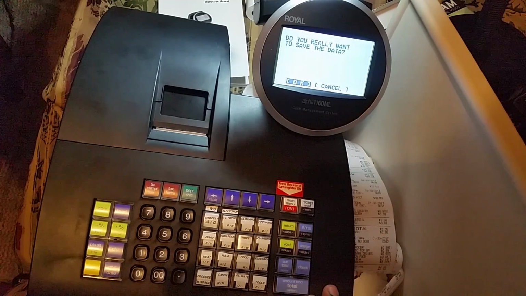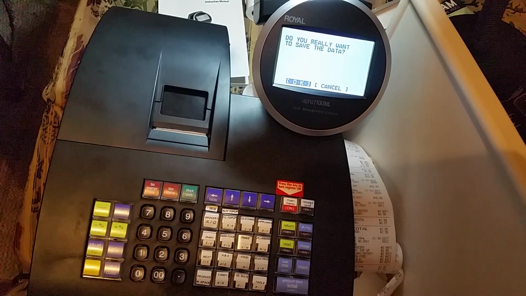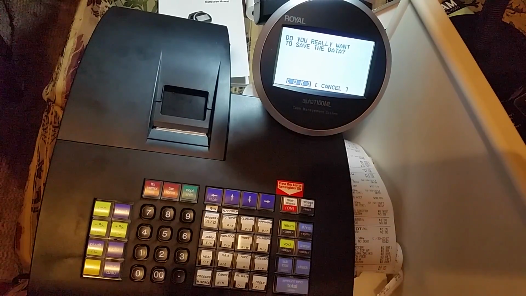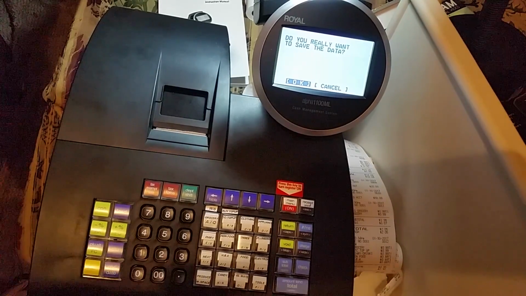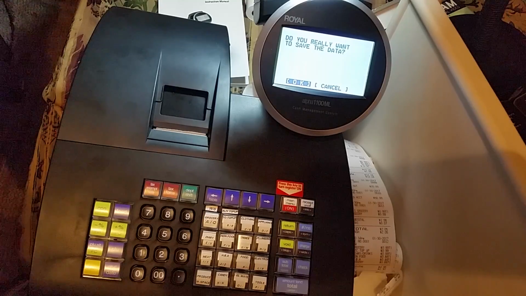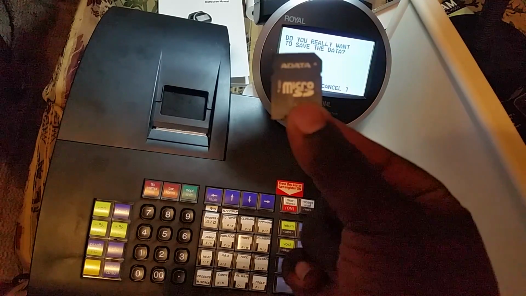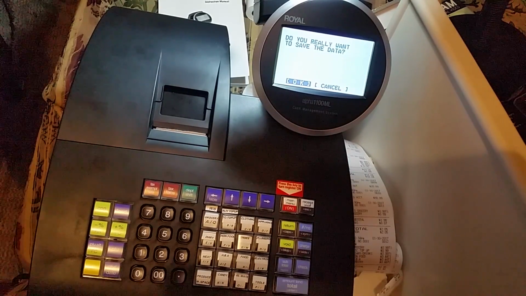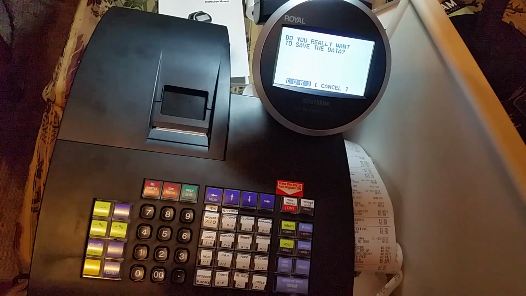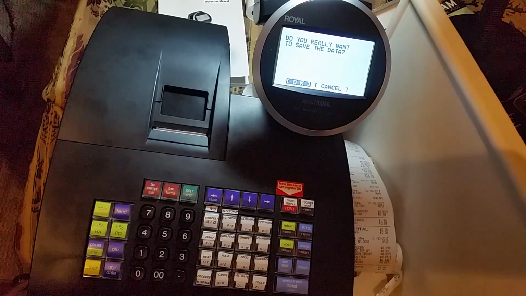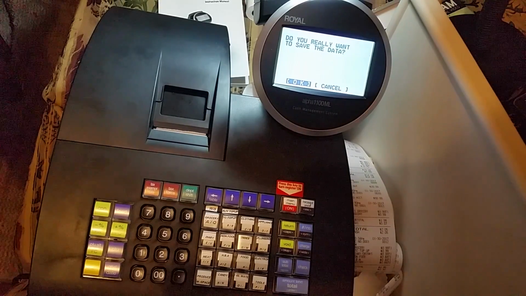There's a save to SD card option. Once we select the save to SD card option, and there's an SD card in place, we would just hit enter. There's an SD card in place, which is here. It slides in the front. We'll just hit it, but it seems this machine isn't accepting my SD card for this demonstration.